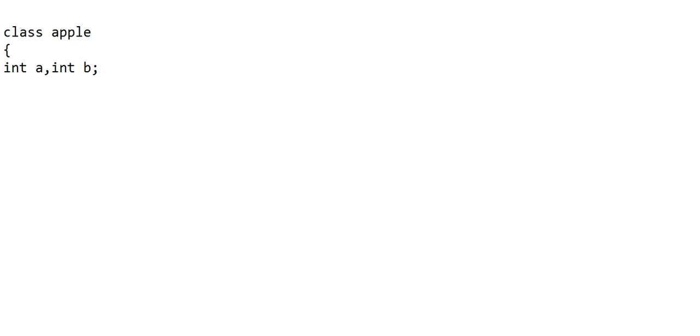Also the constructor name is the same as the class name. Here my class name is apple, so I will have a method with the same name as the class name, that is apple, without any parameters, and there is no return type also.